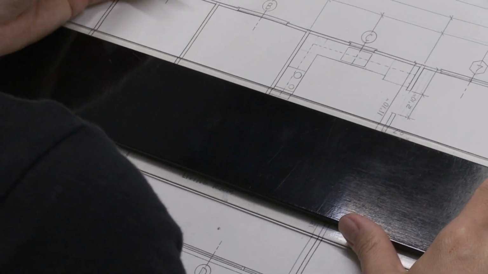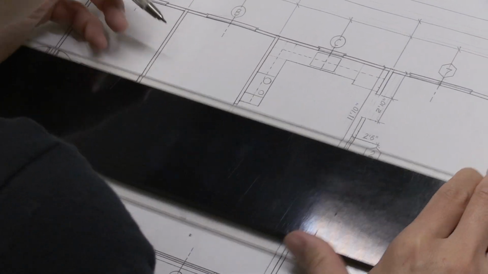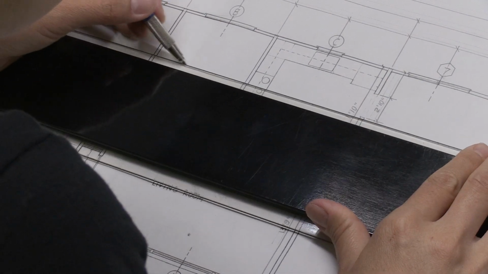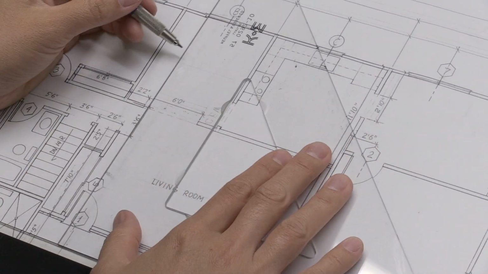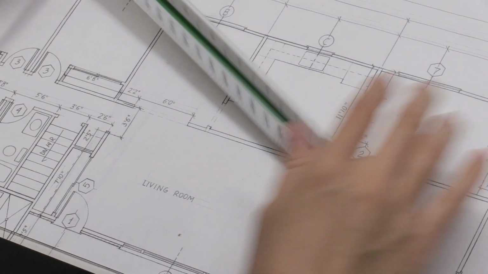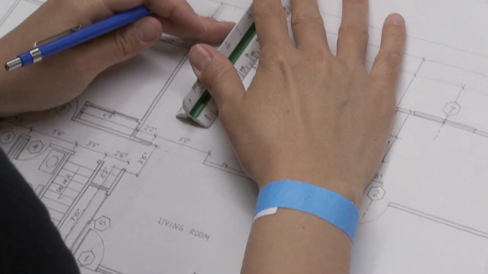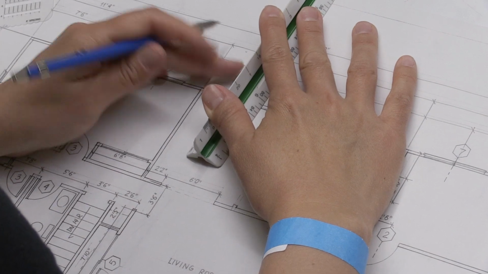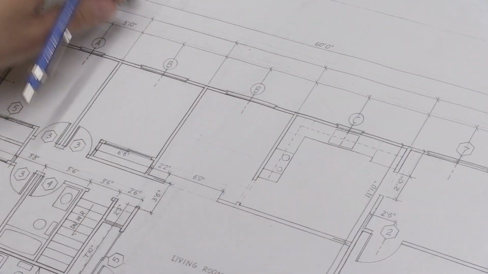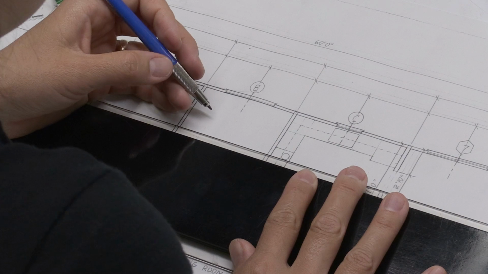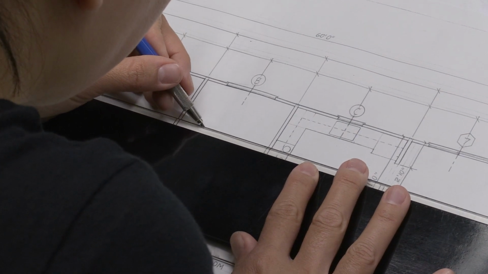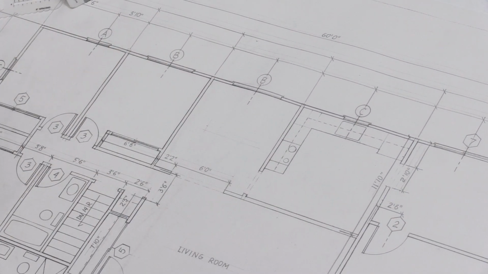Let's do the dining room. So center, the center, and then draw a vertical line to measure your guidelines. We're using the actual scale for the guidelines, so it's going to be 1/8 of an inch, the height for the names of the rooms.